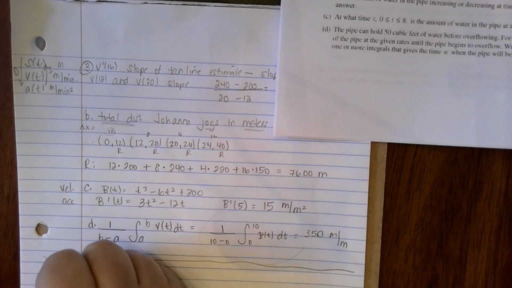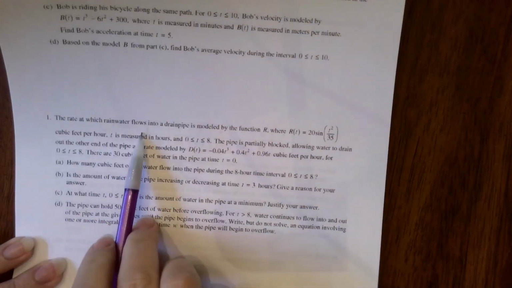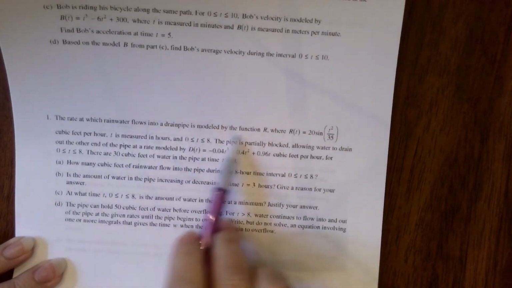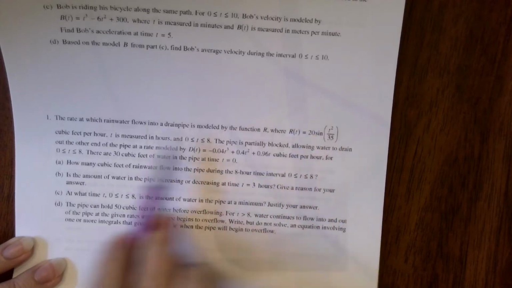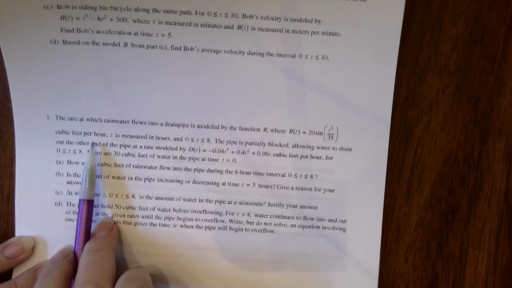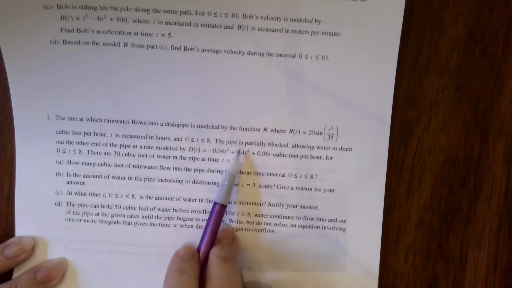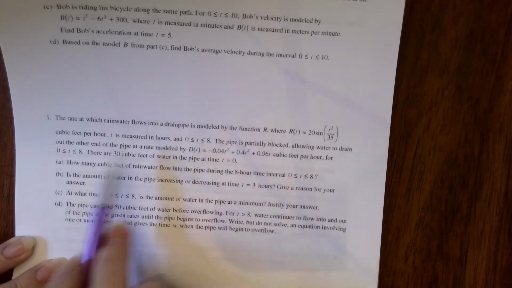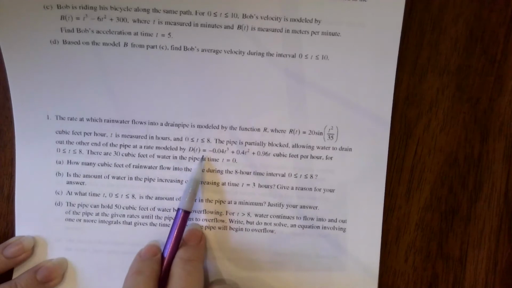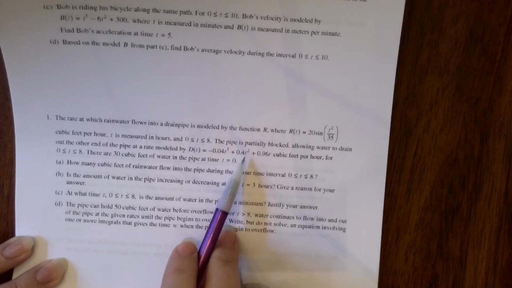Let's go ahead and look at number 1. All right, now number 1 is going to give you these ugly rates right here. So the rate at which rainwater flows into a drain pipe is modeled by this right here. T is measured in hours. Cubic feet per hour. That's the rate of volume, cubic feet, from 0 to 8. The pipe is partially blocked, allowing water to drain out the other end. And here's the drain, cubic feet. So it's leaving the drain by this formula.